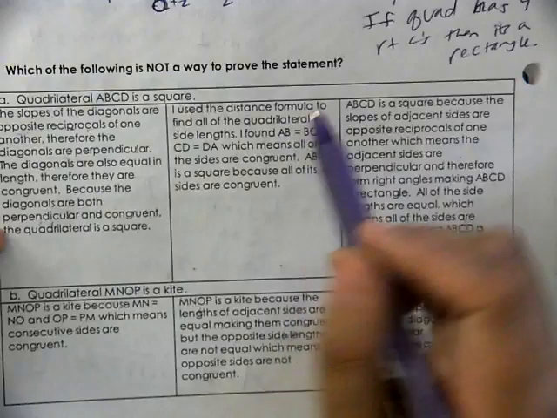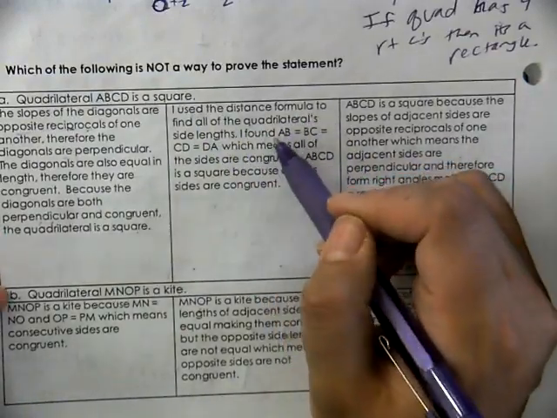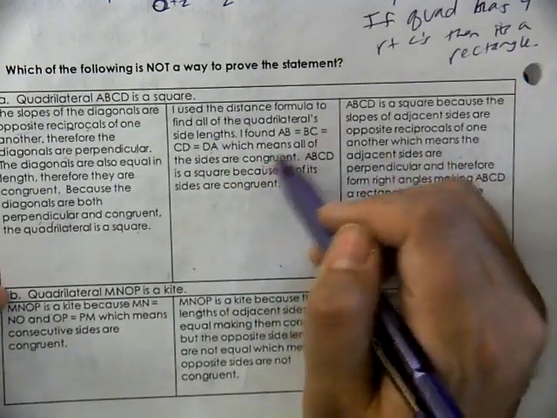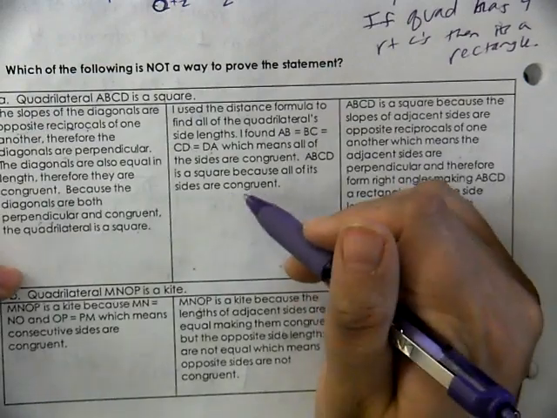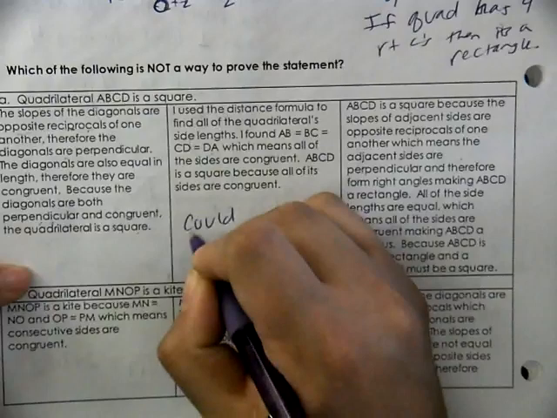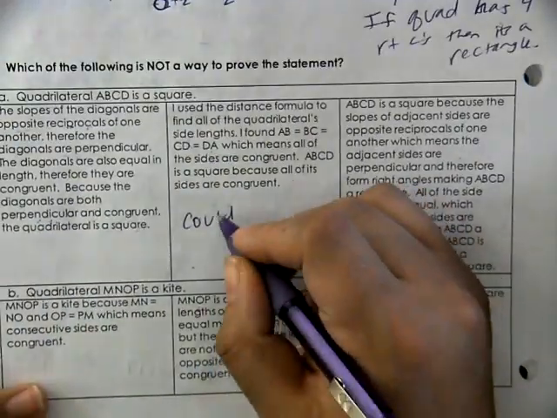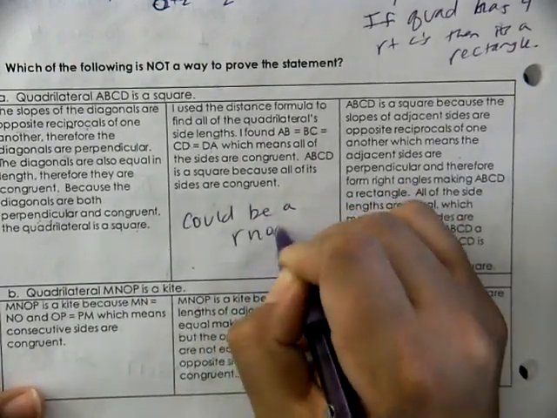That part looks okay. But the next one says, I use the distance formula to find all the quadrilateral side lengths. And so they found that AB, BC, CD, and DA were all equal. That means that all the sides are congruent, so that's why it should be a square. But unfortunately, if you don't show both things, it could technically be a rhombus. You have to show 4 right angles and 4 sides congruent in order for it to be a square. So this one could be a rhombus, and that's why I'm going to circle this.